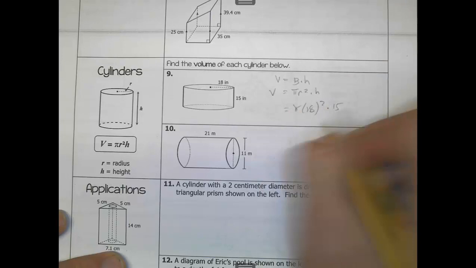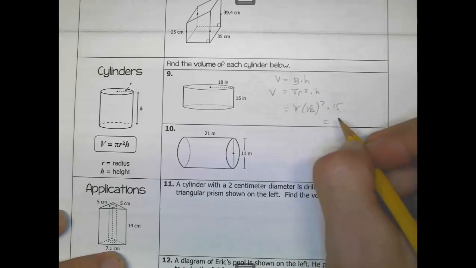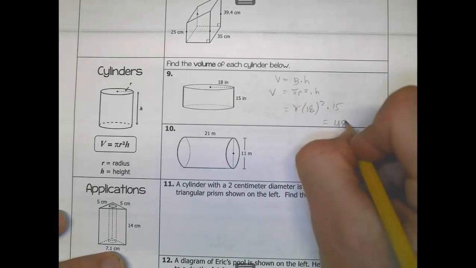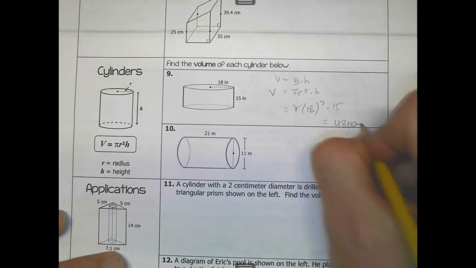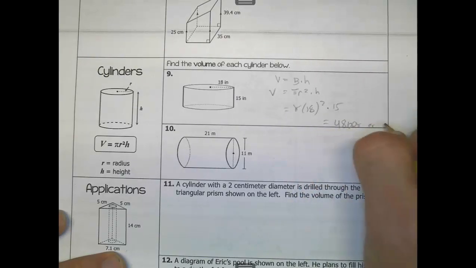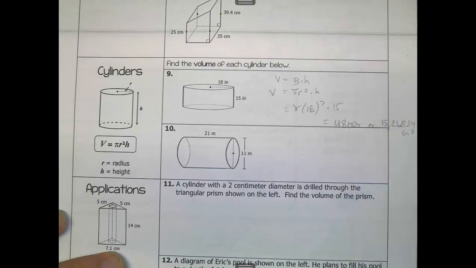All right, so the first one here, we've got pi times the radius is 18 and the height is 15. Pretty straightforward. We can leave pi in our answer and we get 4,860 pi if you want an exact answer, or if you want an approximate answer, that's 15,268.14 cubic inches rounded to the nearest hundredth.